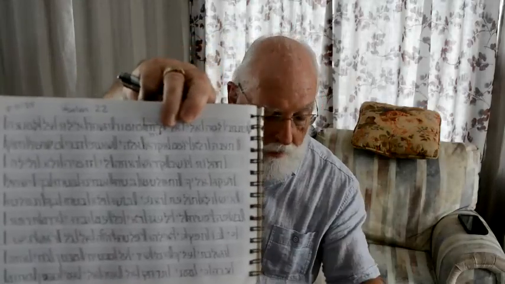I've been using, I don't know if you noticed, staff paper, music paper. And to me it makes it easier. I have used other paper as well, and it can work as well, but that's what we do.